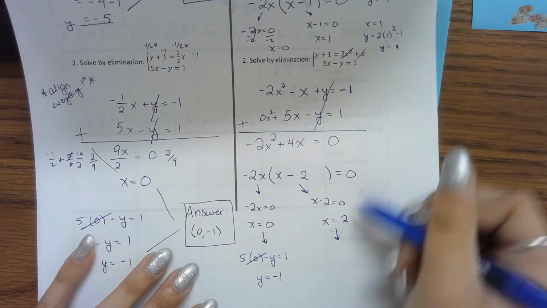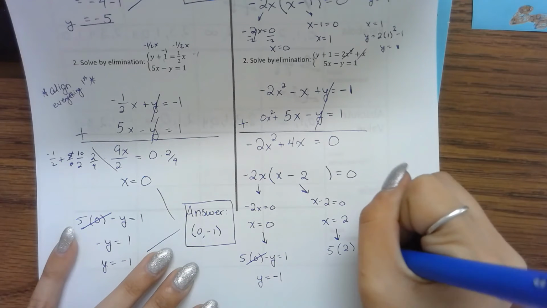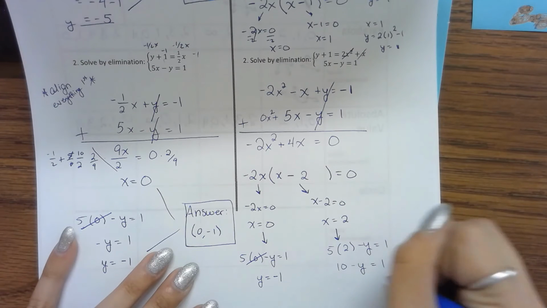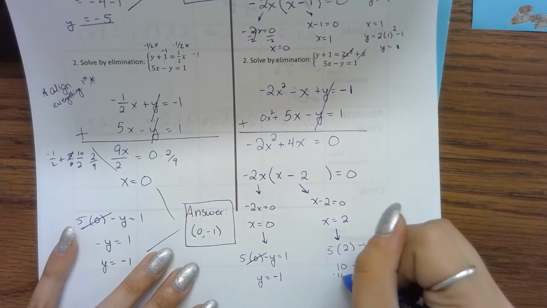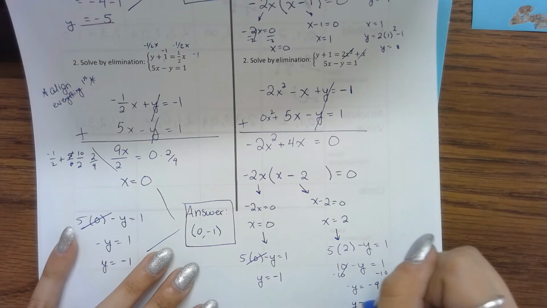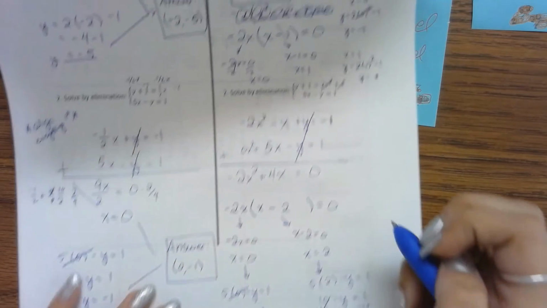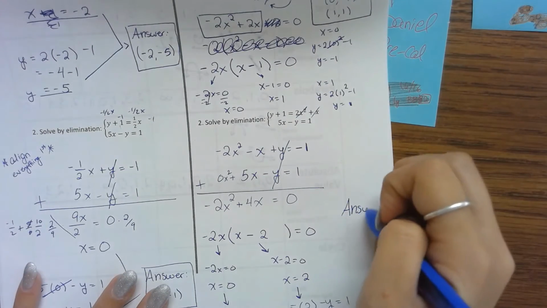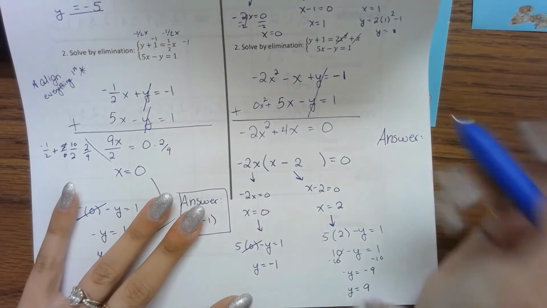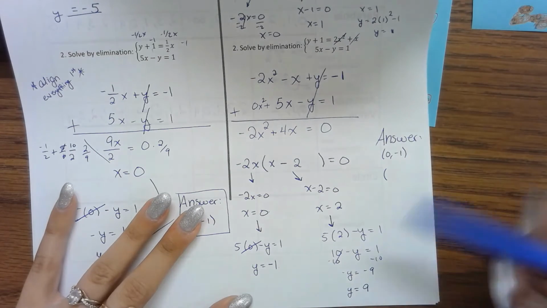Now I'm going to do the same thing. I'm going to take 2 and plug it into this one. I'm going to have 5 times 2 minus y equals 1. That's 10 minus y equals 1. I can subtract 10 on both sides. And we get -9. So positive y equals +9. And that means our answers are going to be 0, -1, because those went together, and 2 goes with the 9.